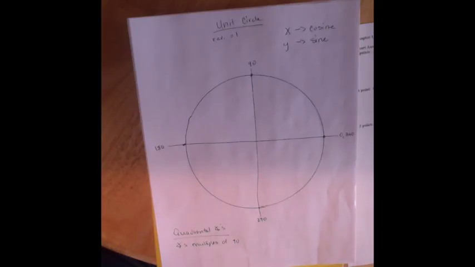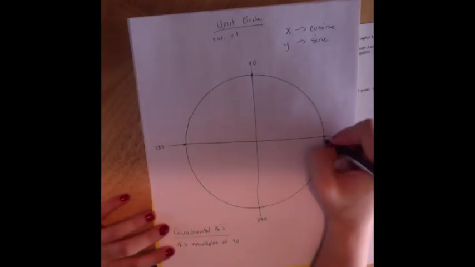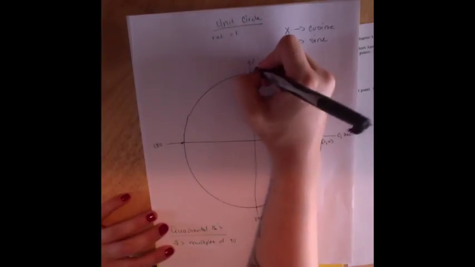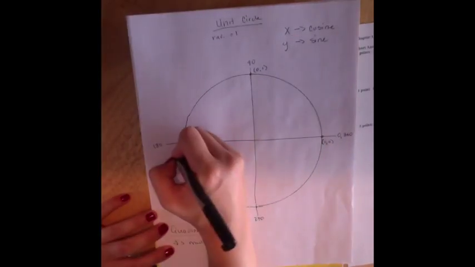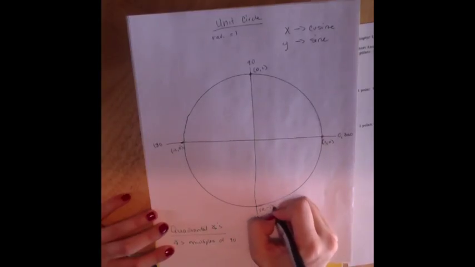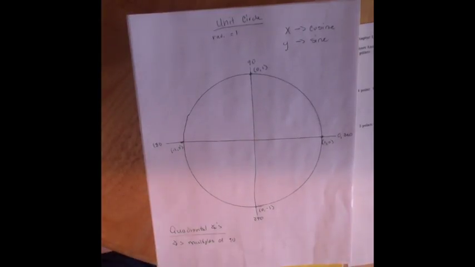Okay? Now, it's the unit circle, so it has these points here. This first point here is 1, 0. This point here is 0, 1. This is -1, 0. And this is 0, -1. You will have to memorize the whole unit circle. We will have quizzes on just the unit circle. I'll give you a copy, but you do need to know it.